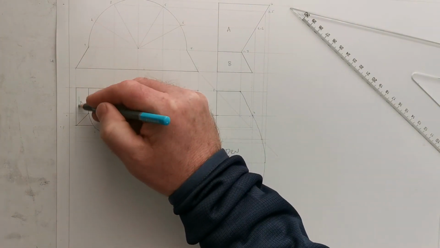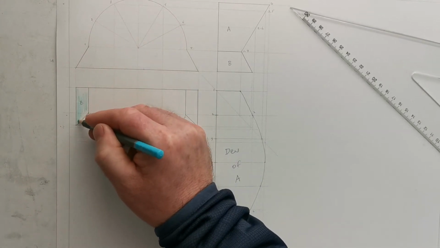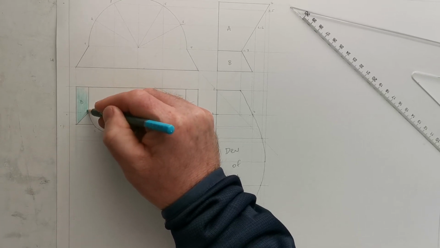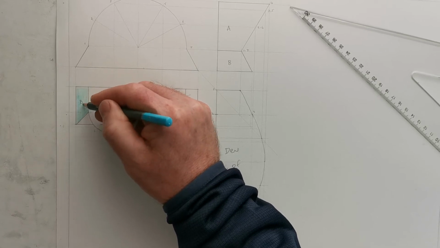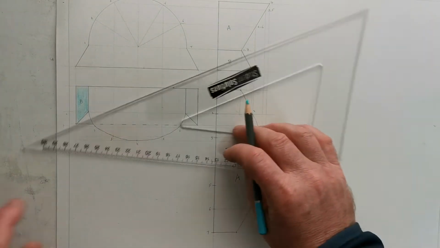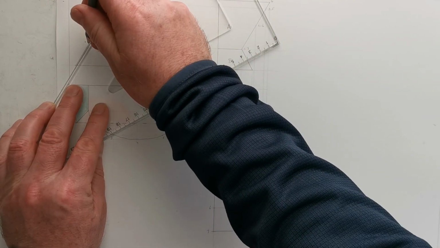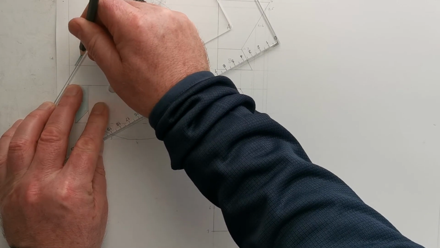So this is surface B. In plane, but that's a sloping inclined surface. It's inclined up here at an angle of 60 degrees. So I'll just heavy in the edge view of it here. So hopefully this will help people to see it.